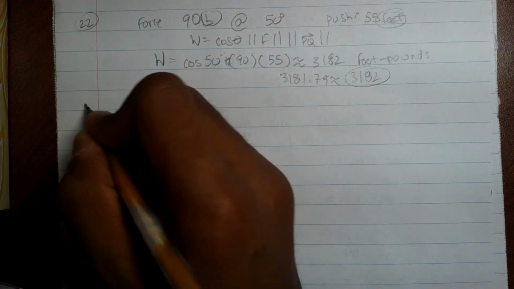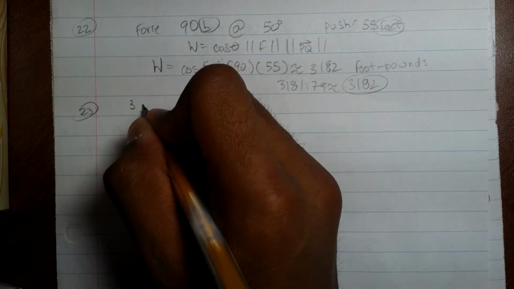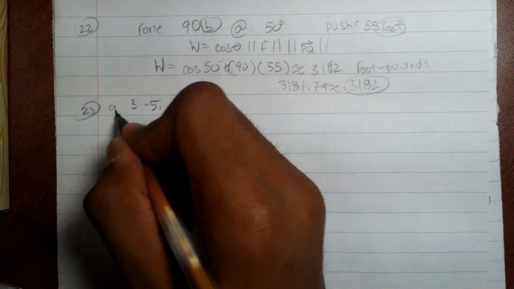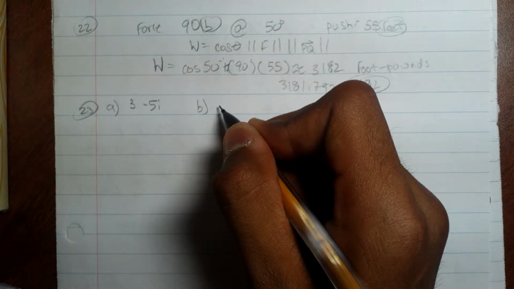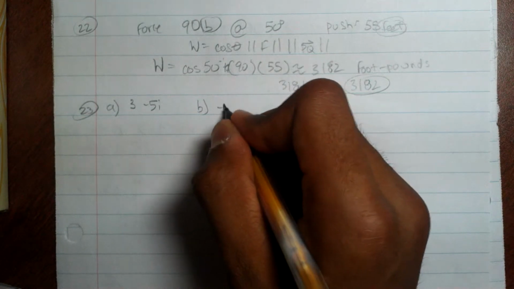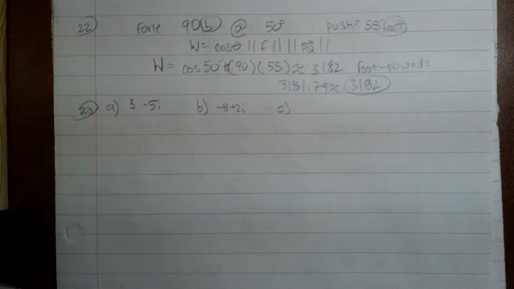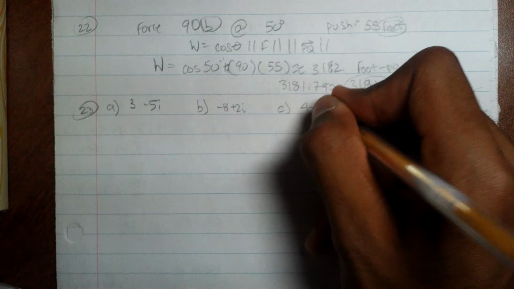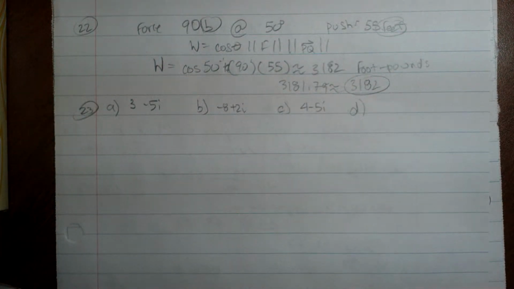So we move on. 23. Okay, so you're given these answer choices. Answer choice A is 3 minus 5i. Answer choice B is negative 8 plus 2i. Answer choice C is 4 minus 5i. And answer choice D is 7 minus 3i.